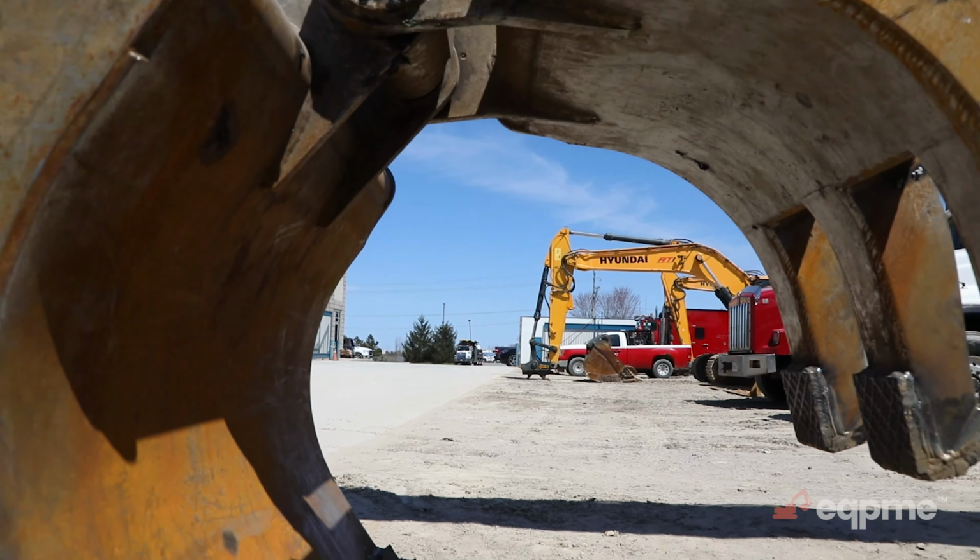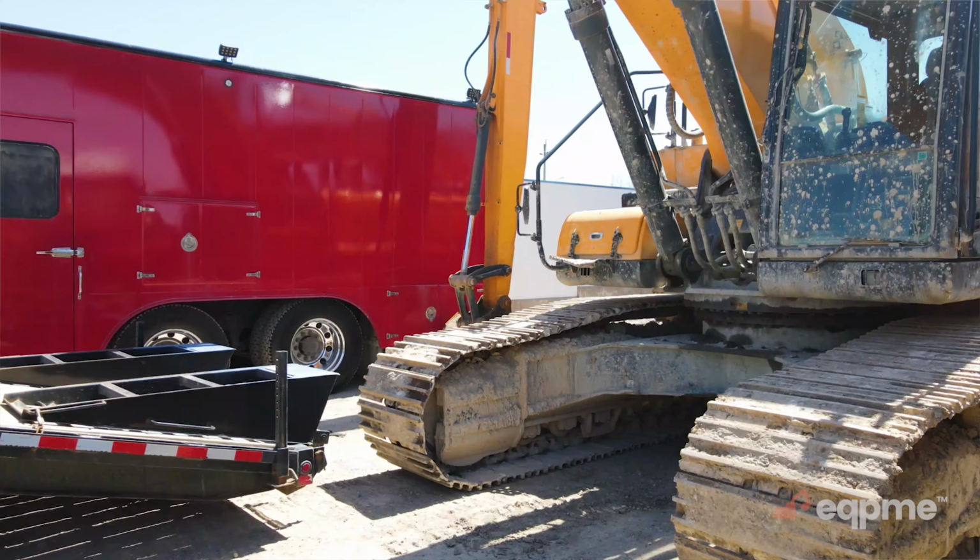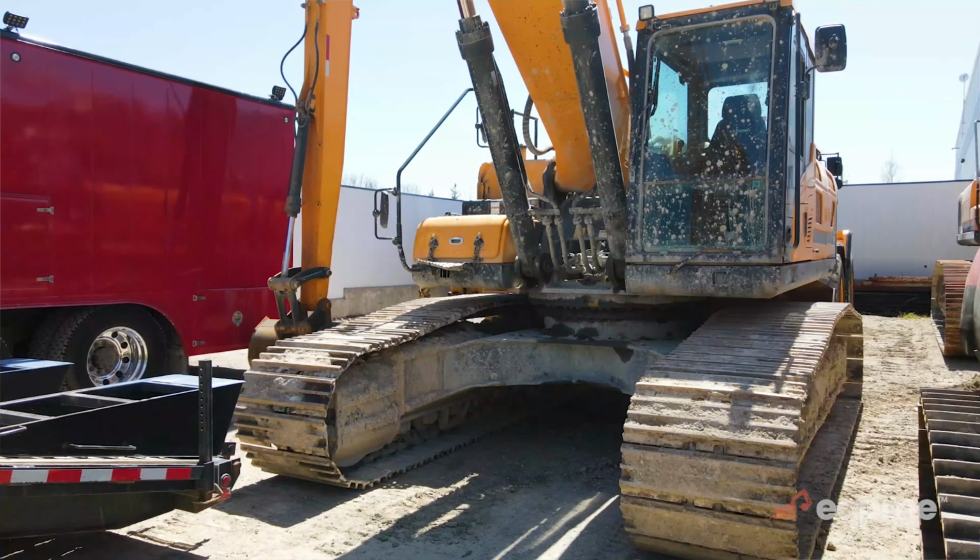But keep in mind, if declined, you will be required to return that piece of equipment based off the original end date and end time.